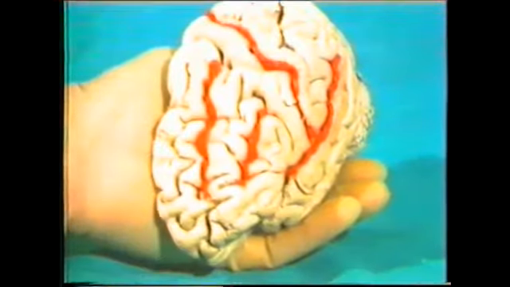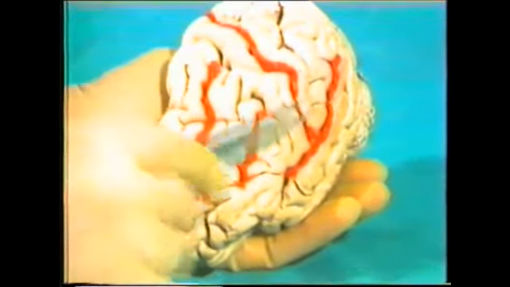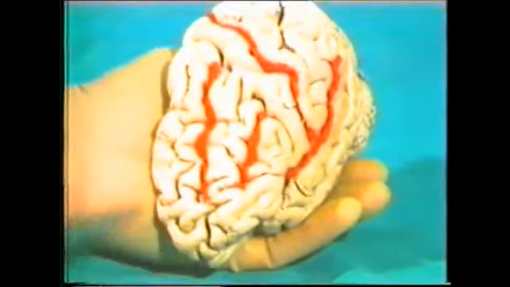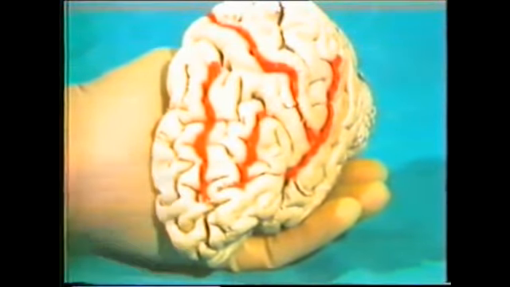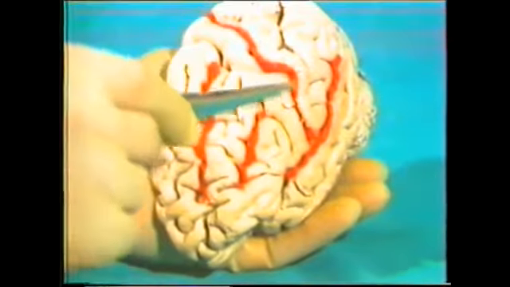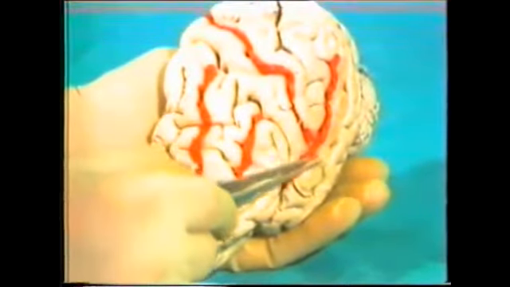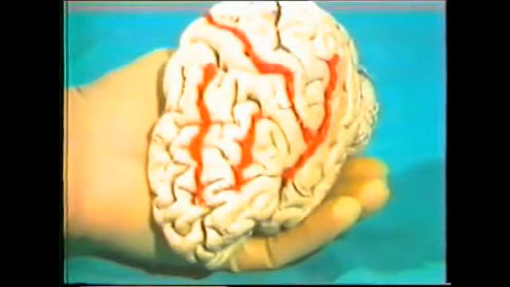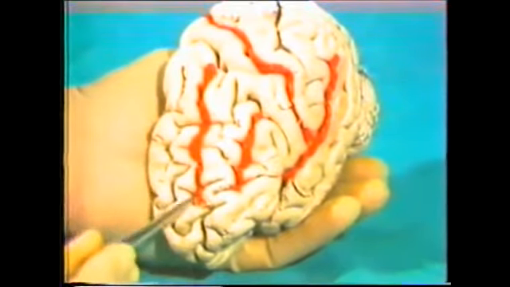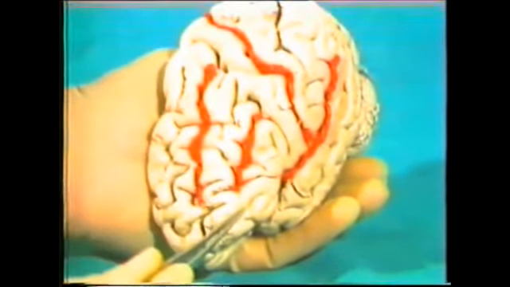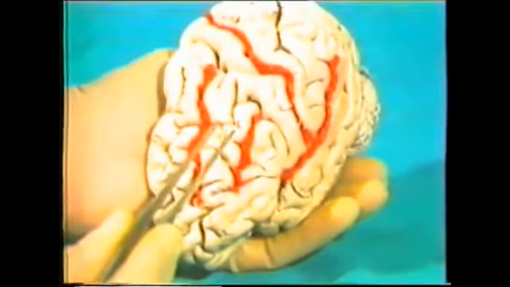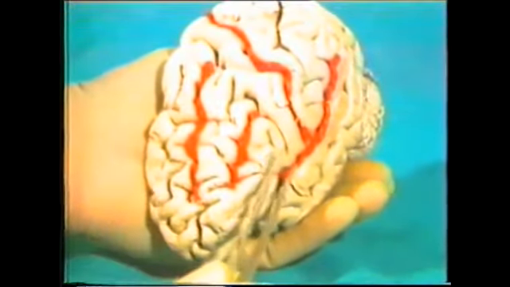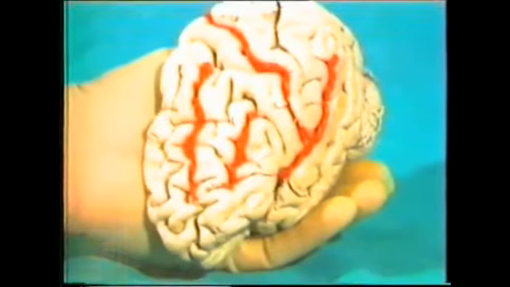This is the frontal lobe, bounded by the frontal pole anteriorly and the central sulcus posteriorly. It is divided by two horizontal sulci into three frontal gyri: superior frontal, middle frontal, and inferior frontal gyri.